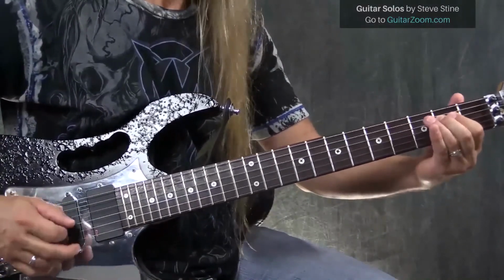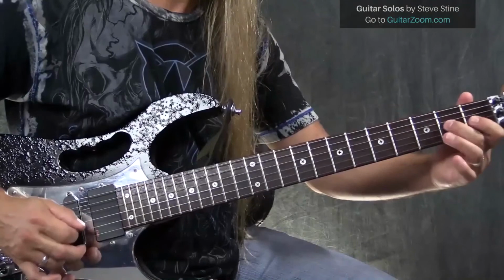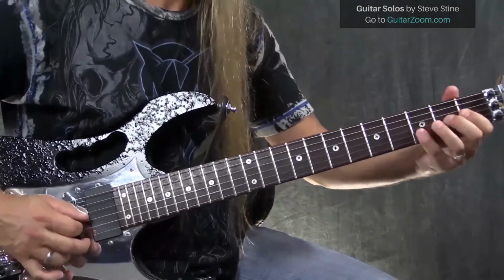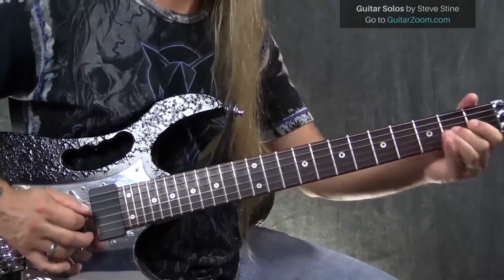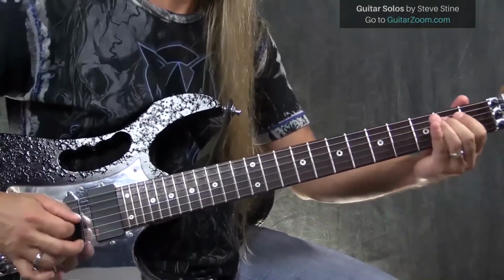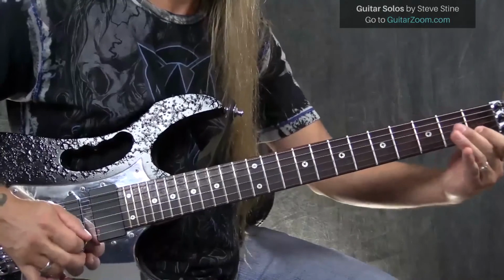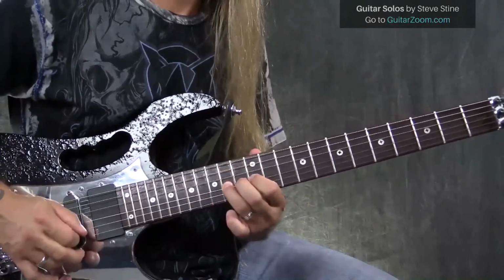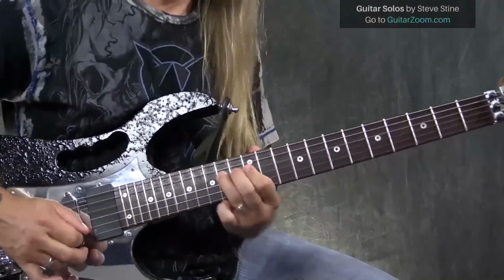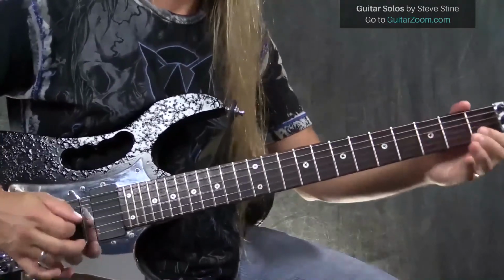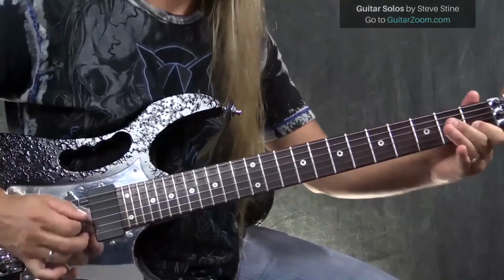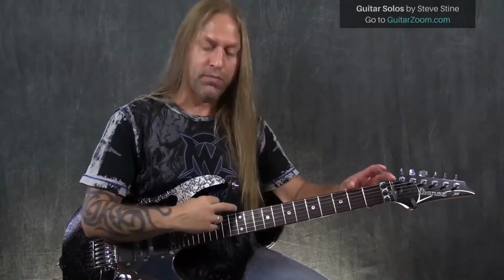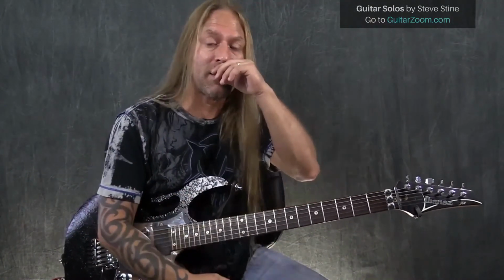Here's my C. So now what I'm doing is I'm expanding and using the two. They're the same position, but one octave higher. I could go back and forth between those.